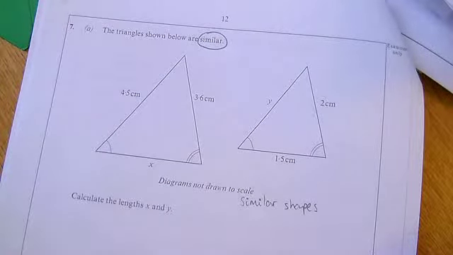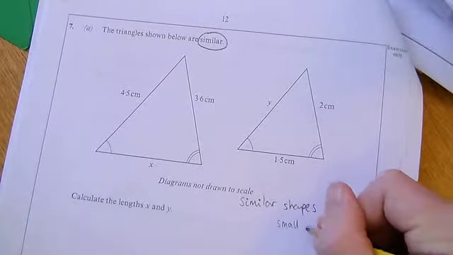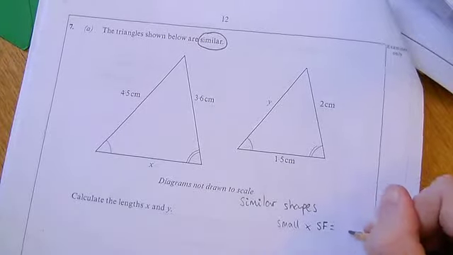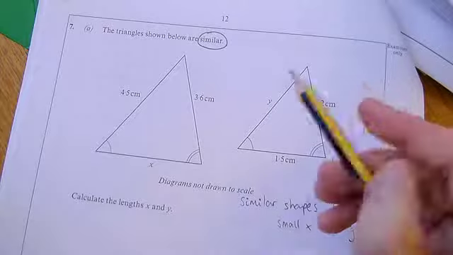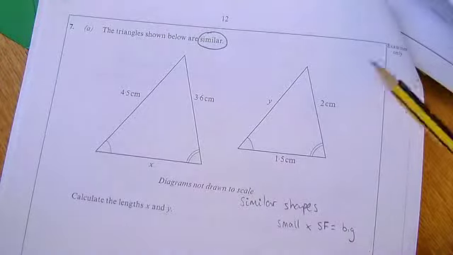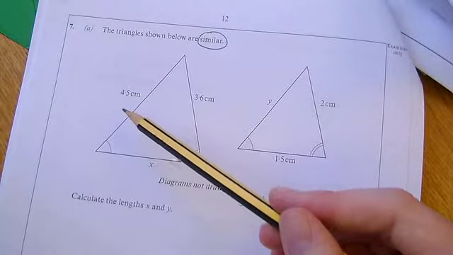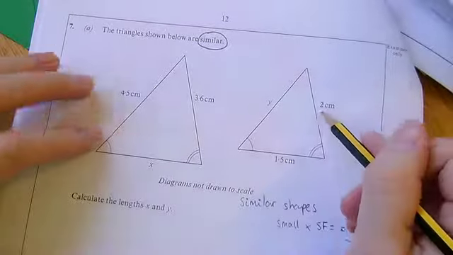Okay? Now, as soon as I see the word similar, I'm thinking of a formula called small times by scale factor equals the big one or the large one. Okay? Scale factor is how many times I make the shape bigger. Now, with the measurements they've given me, I can work out what the scale factor is, providing I have what is called the corresponding side on each triangle. So is there a side on this triangle where I know it on the big one and the small one? Yeah. Excellent. On the right, yeah, 3.6 and 2. So I know both of those.